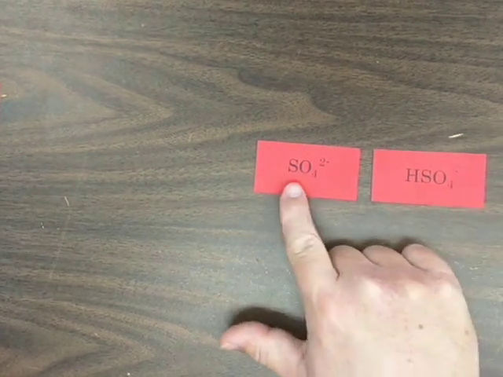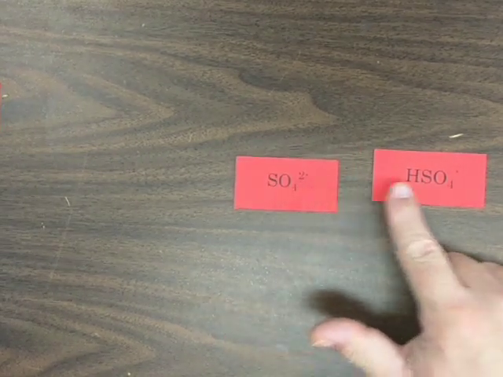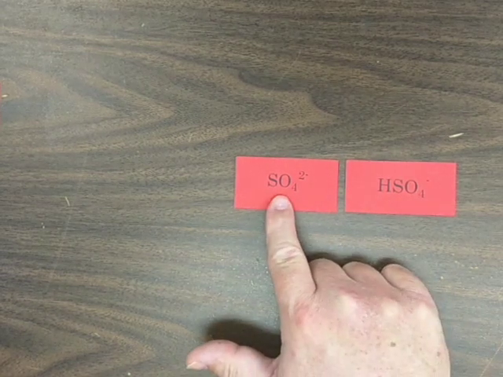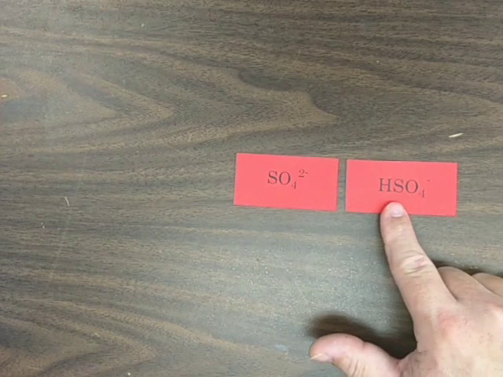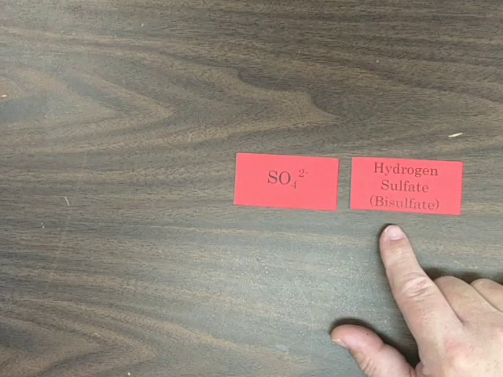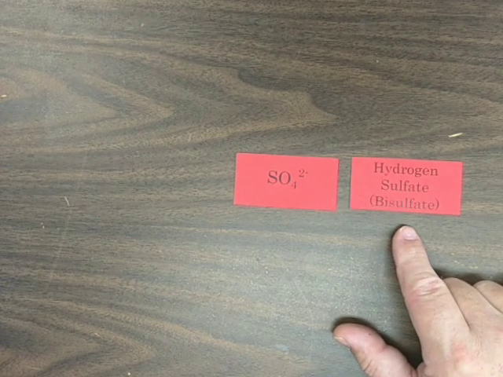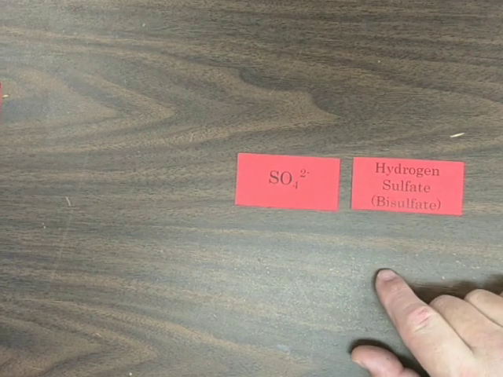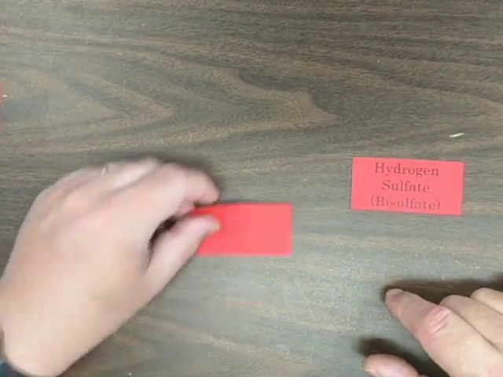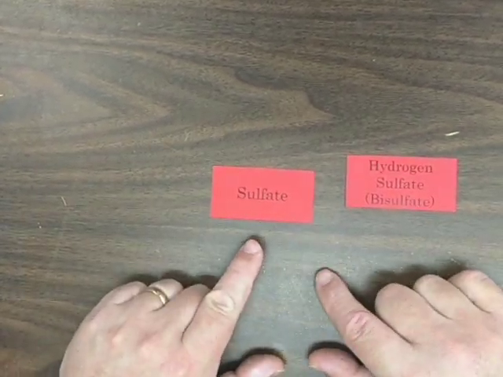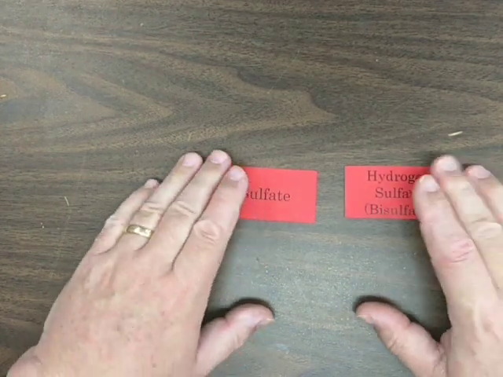Remember, this one was called sulfite? Well, sometimes there's a hydrogen that attaches to this. So it would be an H plus that attaches. And so if this was sulfate, this is going to be called hydrogen sulfate. But hydrogen sulfate also has just an extra name. It's called bisulfate, which is a lot shorter and easier to say than hydrogen sulfate. So once you know your sulfate and sulfite, you can add in hydrogen sulfate.